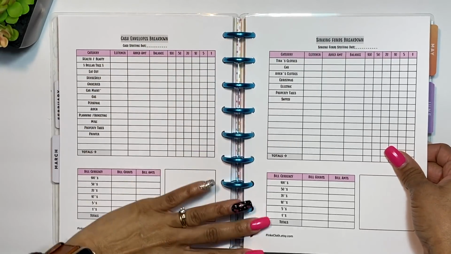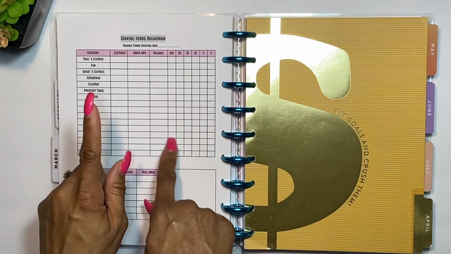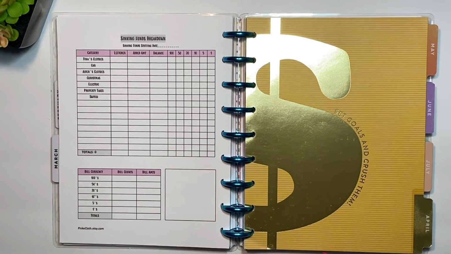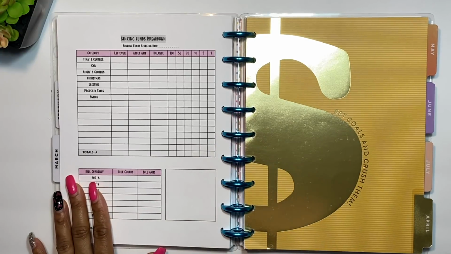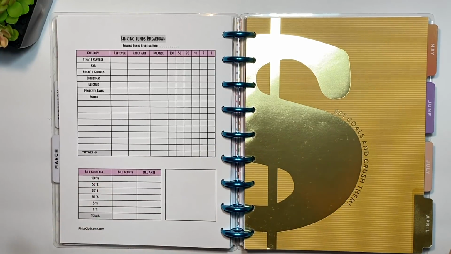I did sinking funds on the back because I do more sinking funds than I do my cash envelopes, because I do my cash envelopes when I get paid, because I am a bi-weekly pay employee. Okay, so that's how we're going to do it.